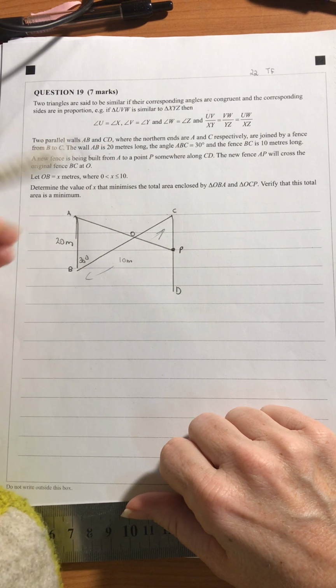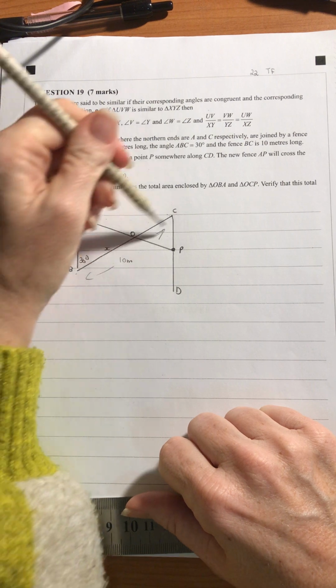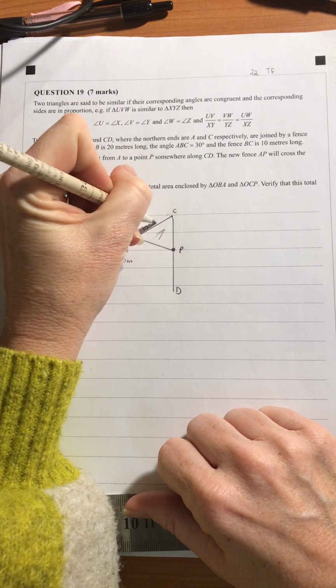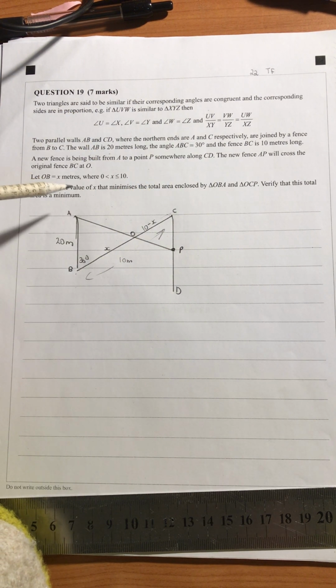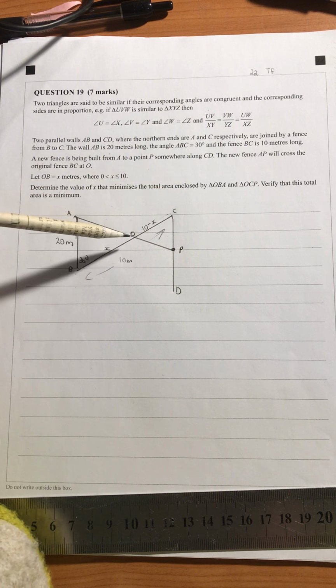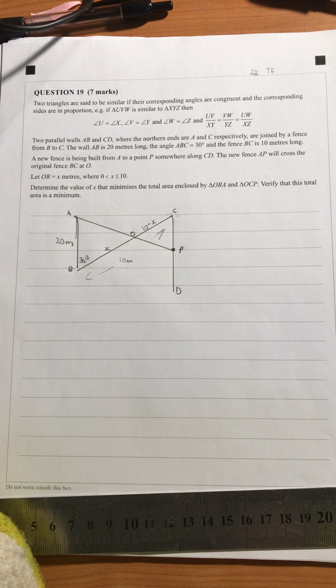It says let OB be equal to X. Now if we know the total is 10, then this section here must be 10 take X. And we want to determine the value of X that minimizes the total area enclosed by OBA and OCP, and verify that that's a minimum.